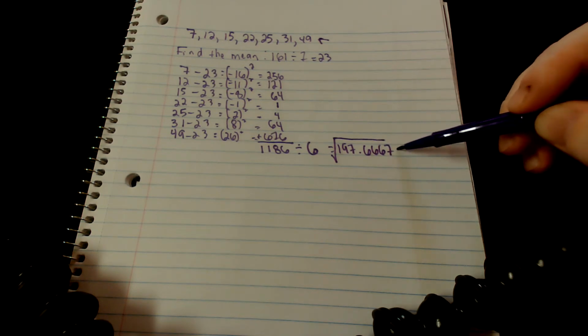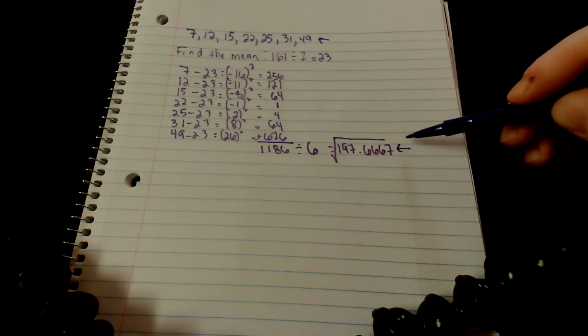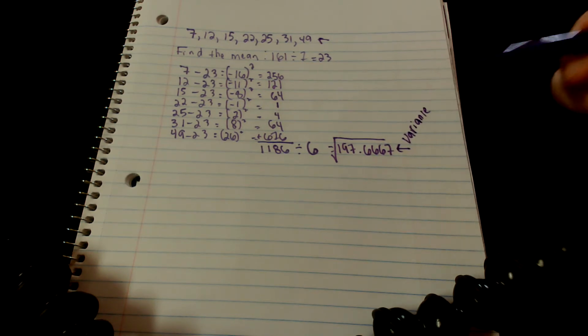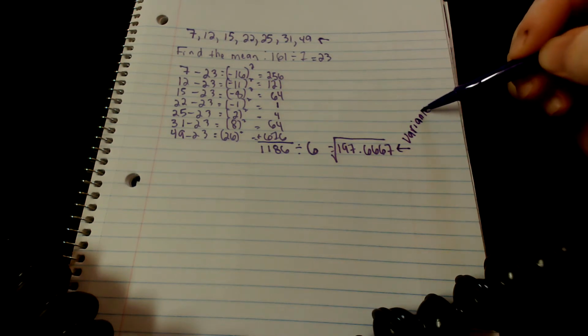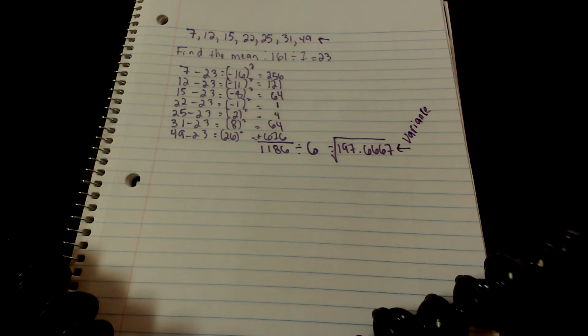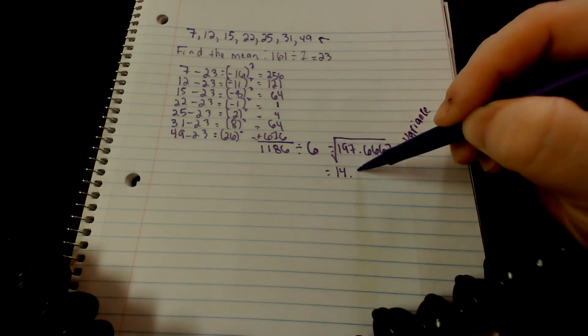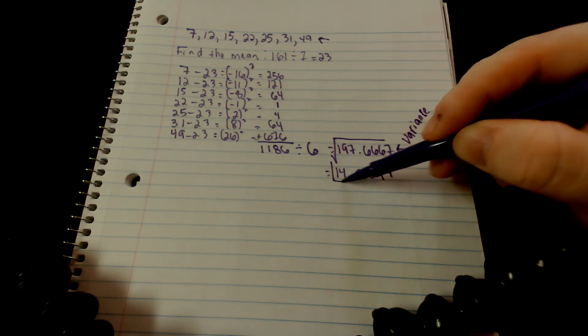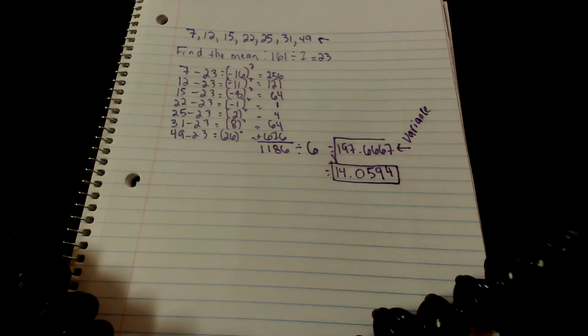Now before I go on, this number before I square root it is called the variance. Okay? It is used in statistics sometimes, but for the most part, we just stick to using the standard deviation. But that is the variance. So now, standard deviation is the square root of this. So you get 14.0594. And this is my standard deviation. Not too bad. Let's take a look at the other one real fast.